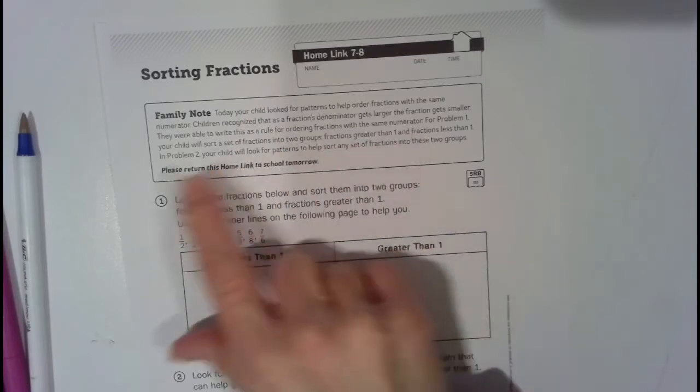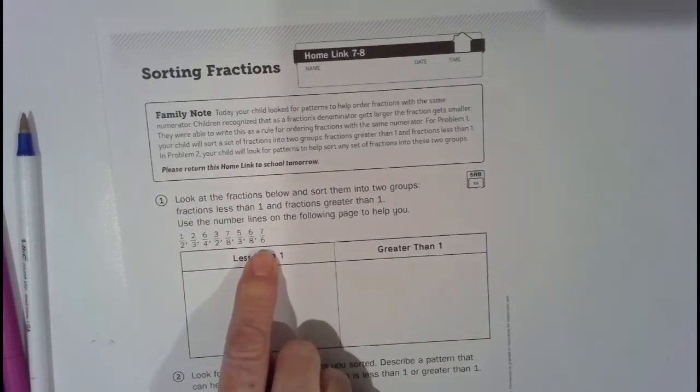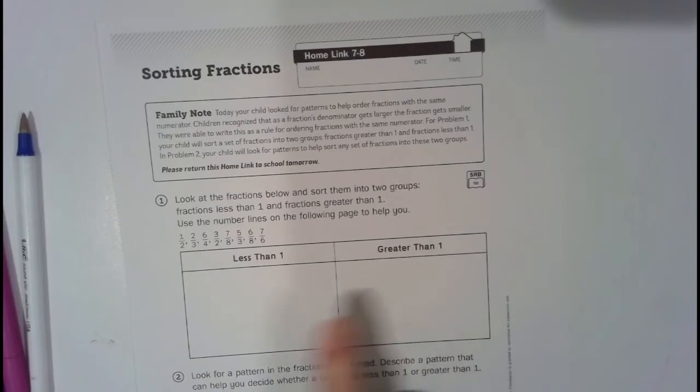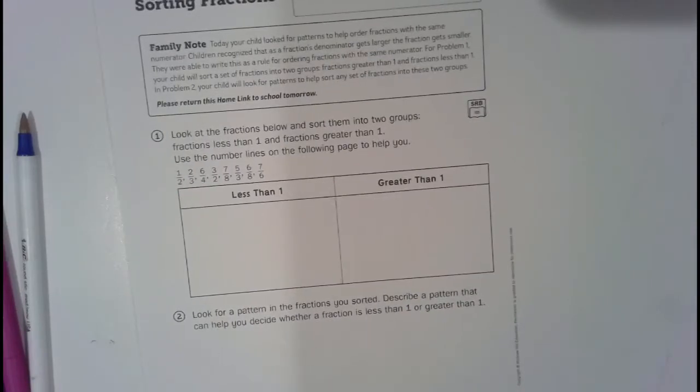For problem 1, we're going to sort this set of fractions into two groups: fractions that are greater than 1 and fractions that are less than 1. And then down here, we're going to look for patterns to help sort any set of fractions into these two groups.